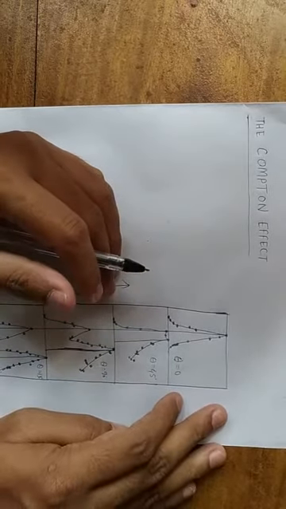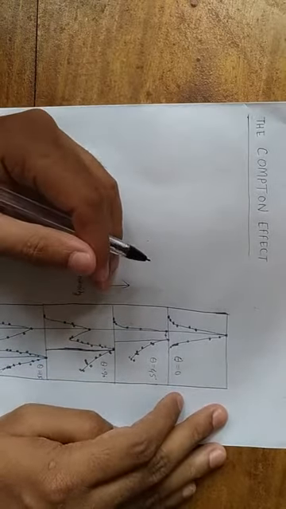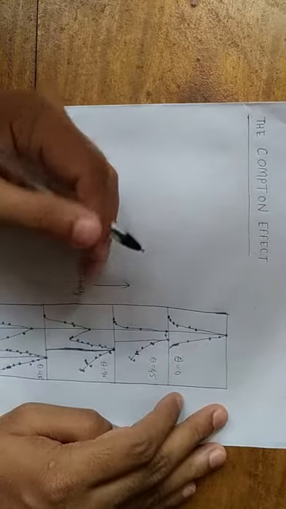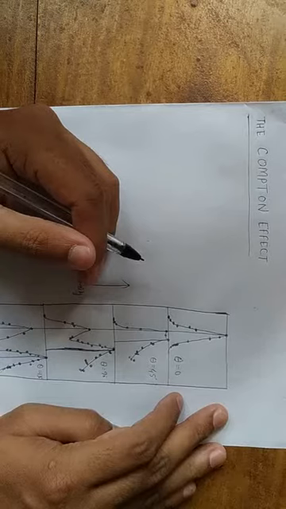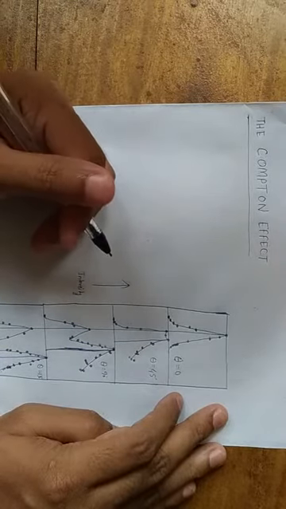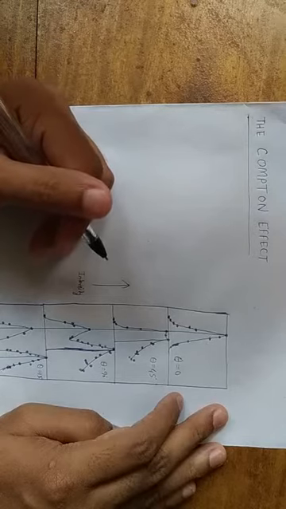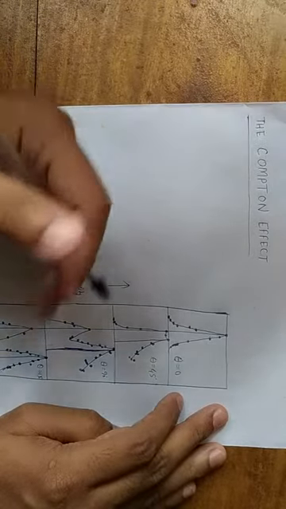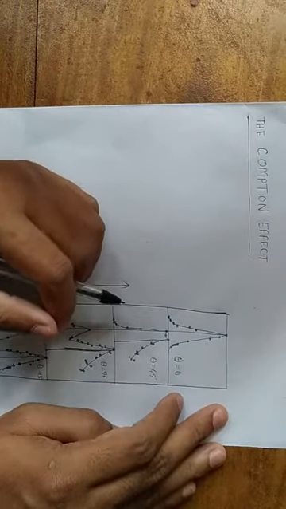It is the scattering of a photon by a charged particle, usually an electron, and what it results in is that the scattered photon has less energy compared to that of the incident photon, and consequently a higher wavelength.